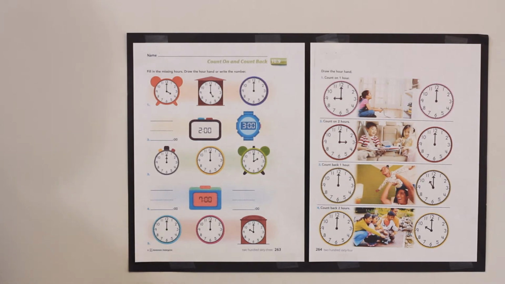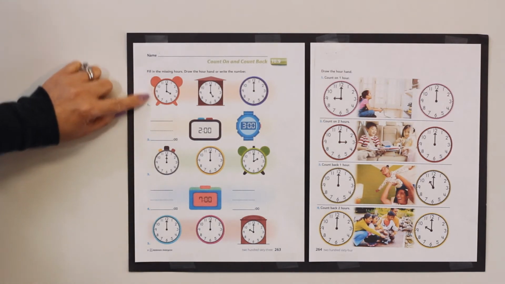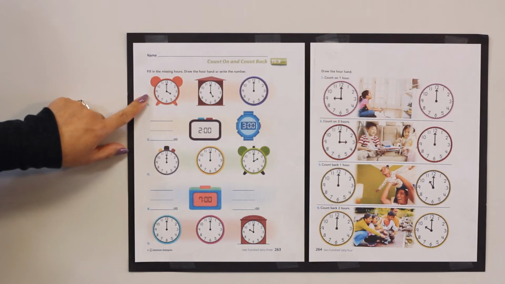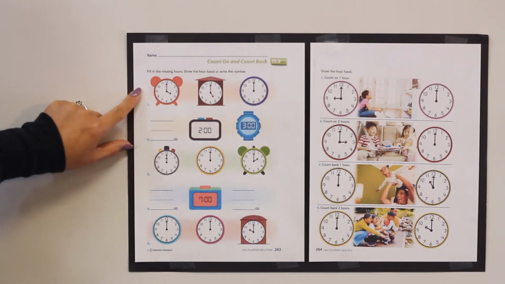Okay, today on your seat work, at 10.9, it says that we are going to count on and count back. I would like you to look at the front page. I have 3 clocks on the top. We are going to fill in the missing hours. And then we are going to draw the hour hand or write the number.